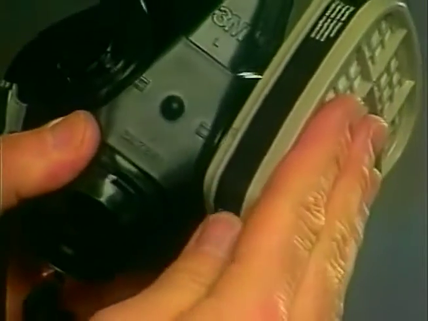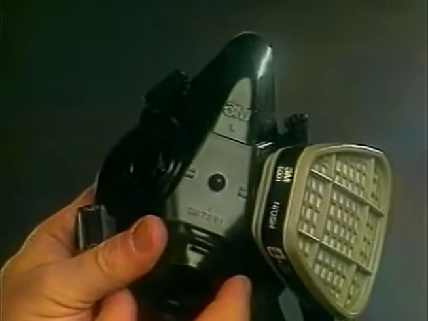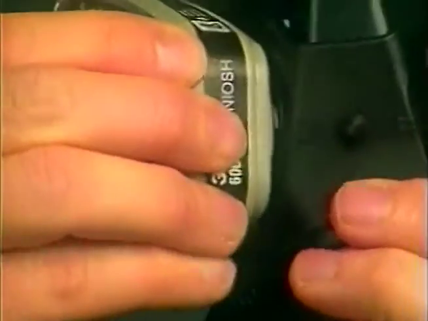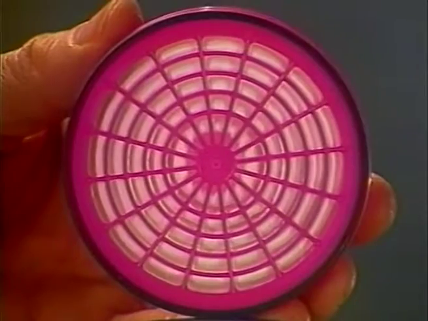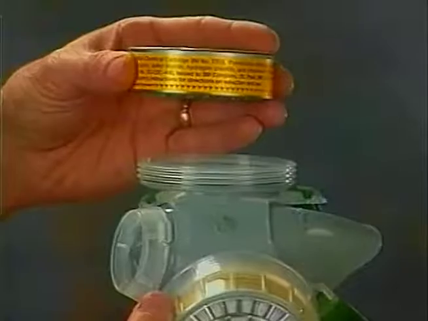Reusable respirators have to be fitted with filter cartridges that are selected for the type of contaminants that have been identified in the workplace. Particulate cartridges are made with special fabrics to filter most aerosols such as dust, fumes, and mist.